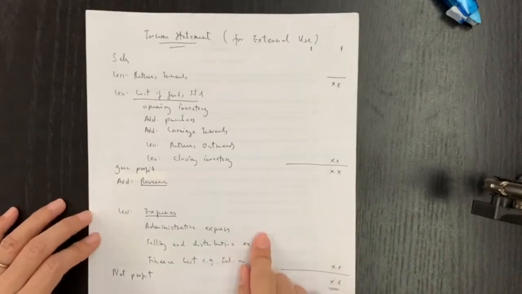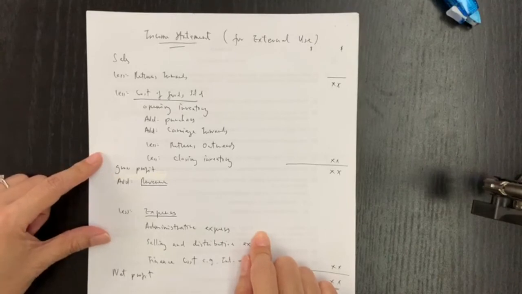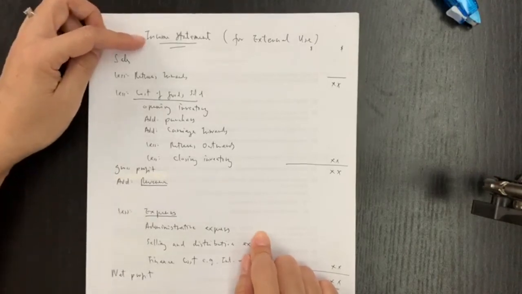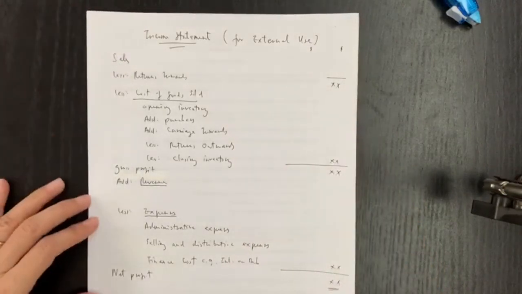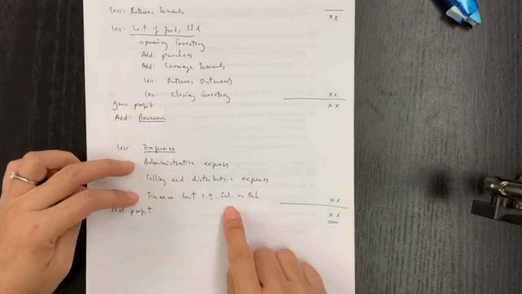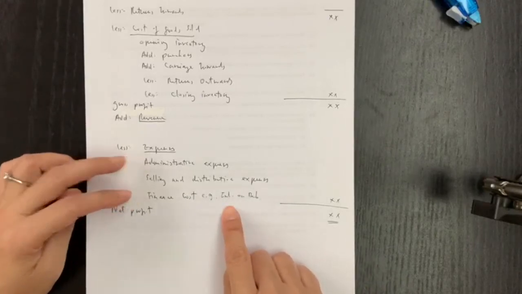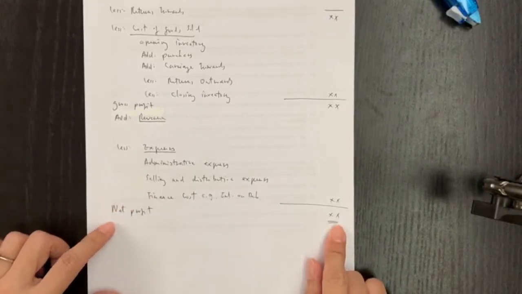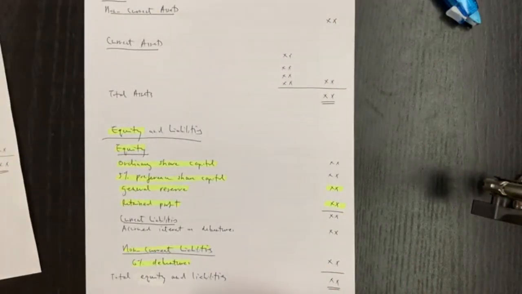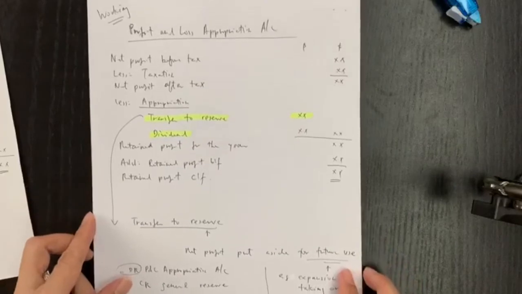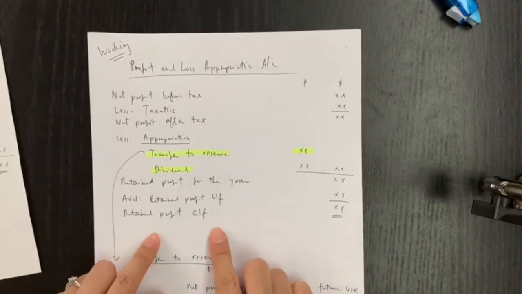Okay, so finally, for DSE questions, when we have to draw the income statement for a limited company, we should always follow this format, which is for external use. We do this classification for expenses, and then we stop here at net profit. And then we show the profit and loss appropriation account as part of the workings.